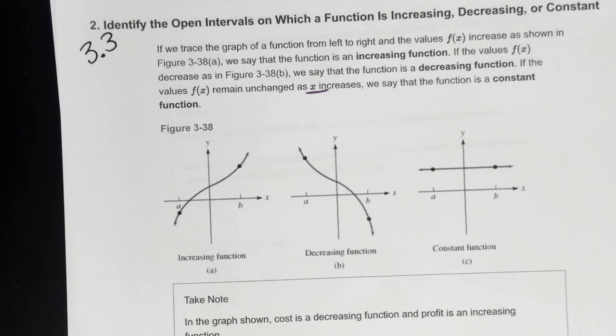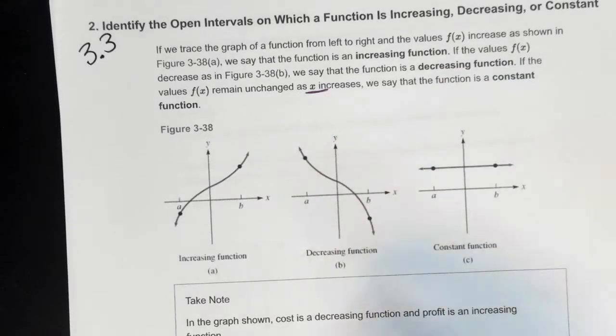Okay, so we talked about functions the other day, in which if it's a function, it passes the vertical line test. So here you have these things; these all pass the vertical line test. And so what we want to talk about is how the x value changes. What's happening with the y value? Is it increasing or decreasing?